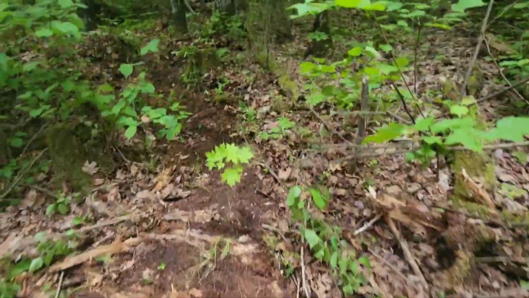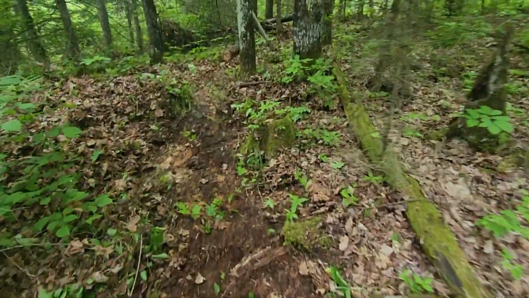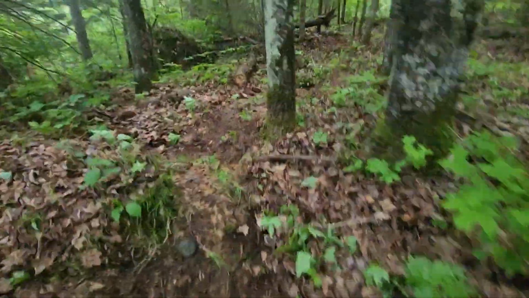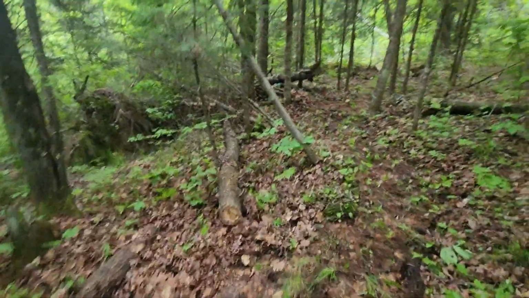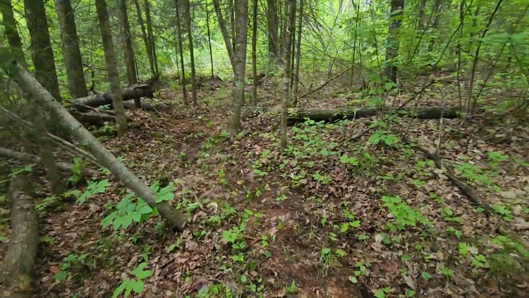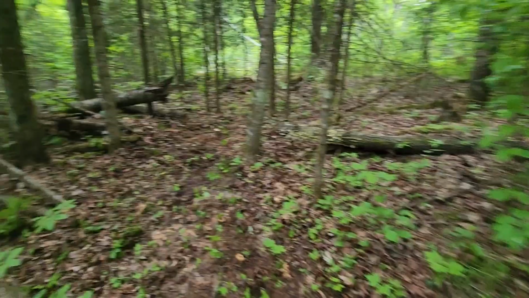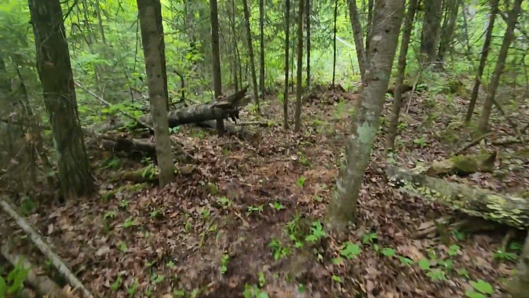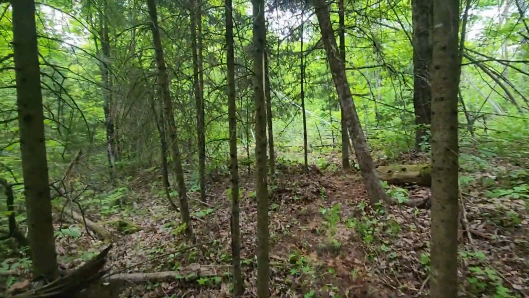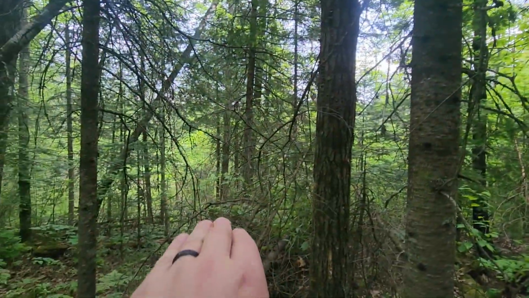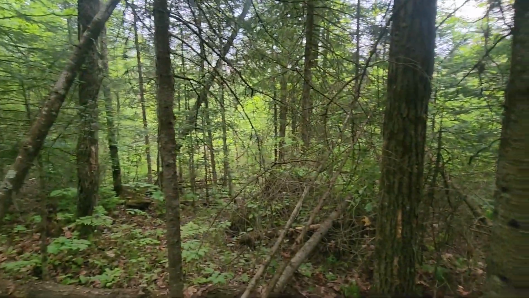So when creating travel corridors, just like deer bedding, we're still looking for certain terrain features. Now sometimes if it's a flat property, you might not have the topography, and you might just have to pick a path and go with it. But on this property, I'm on the high ground right now, but right there, it drops down into a swamp.